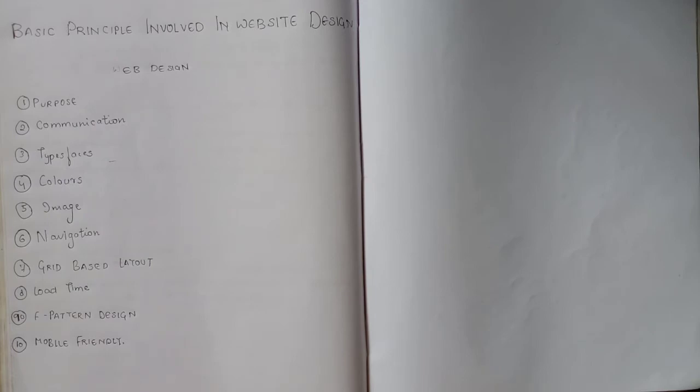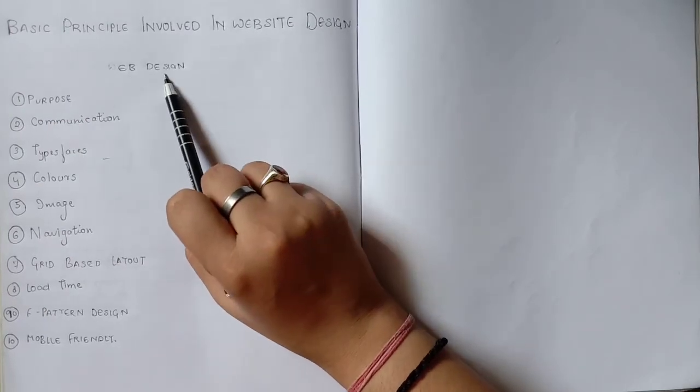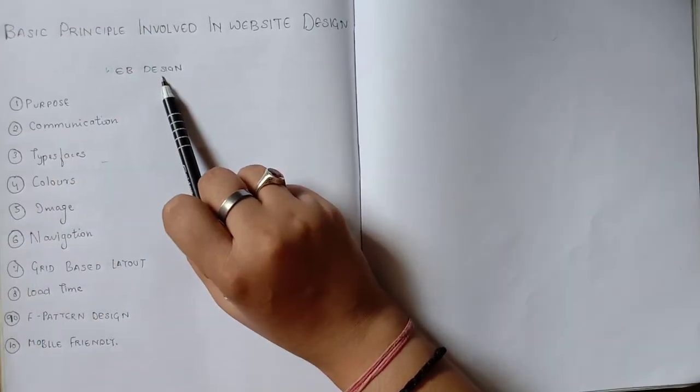So the subject name is web designing. So what do you understand by web designing? Very simple. It will be discussing all the aspects like purpose, design, how to provide security on all aspects of designing a website. So very first what you can see here is web design. Okay, so that is what I was briefing you about.